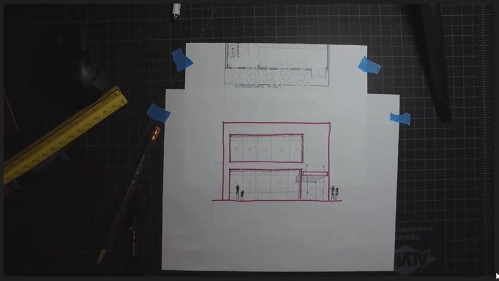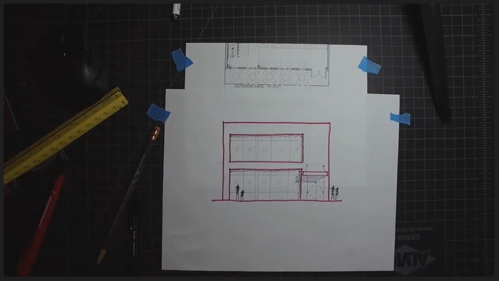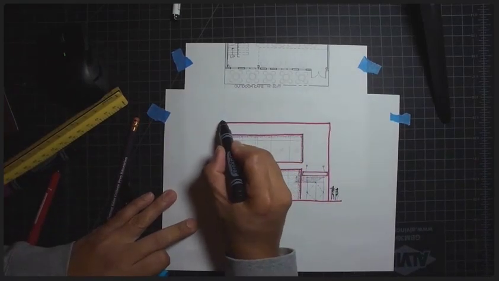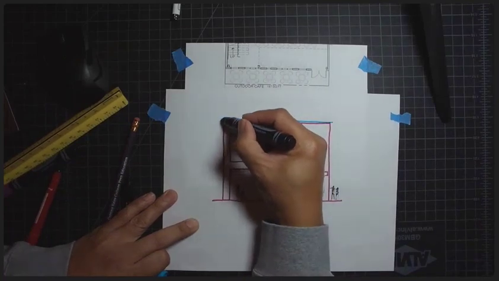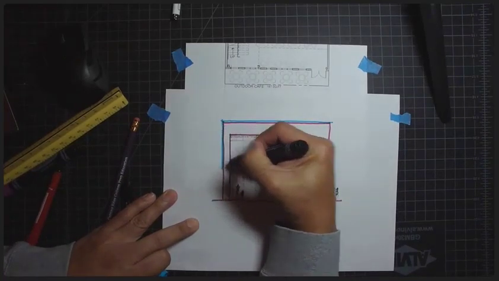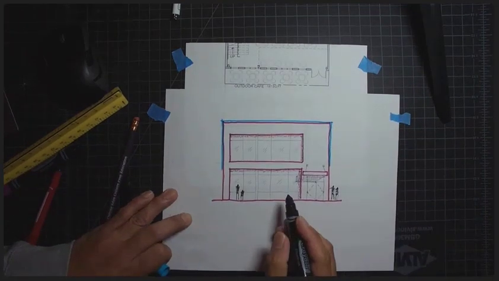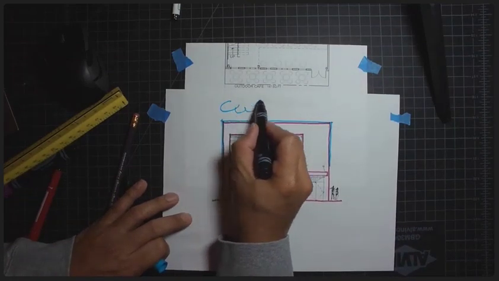Then, if you want to, you can get a blue pen and start to outline the top portion of your elevation, and then let's say you wanted to do some clouds there.